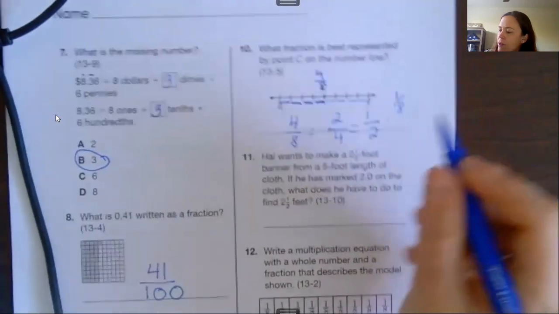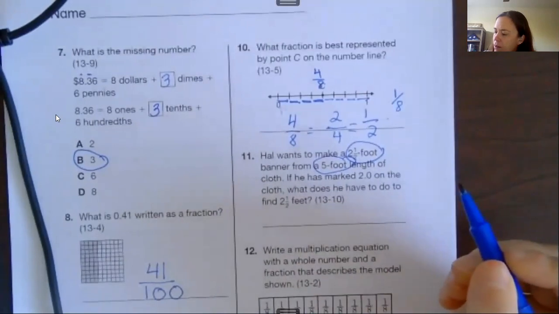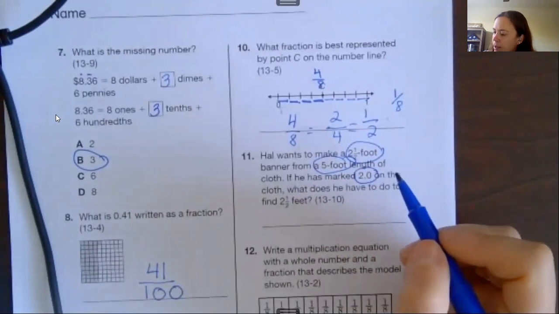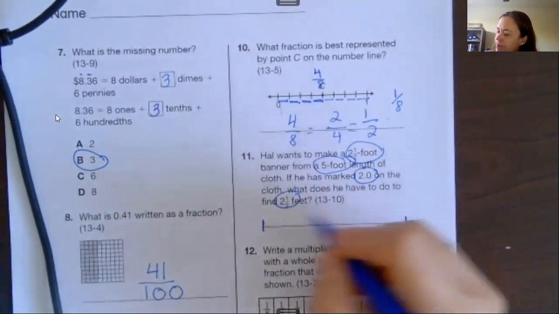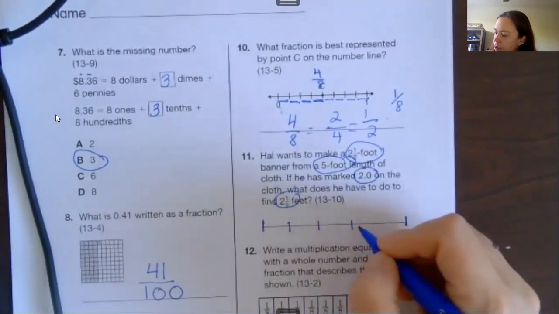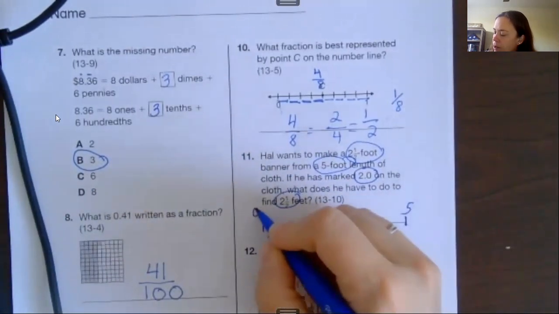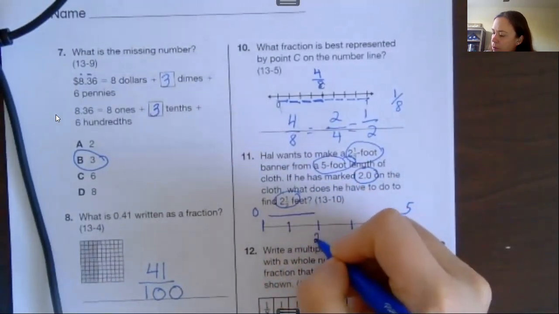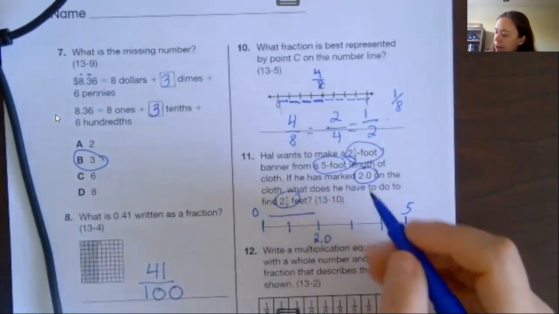Okay, Hal wants to make a 2.5 foot banner from a 5 foot length of cloth. If he has marked 2 on the cloth, what does he have to do to find 2.5 feet? So maybe pretend that this is your 5 feet. 1, 2, 3, 4, 5. Okay, so here's 5, here's 0. So far he has marked 2.0, and he needs 2.5 feet.